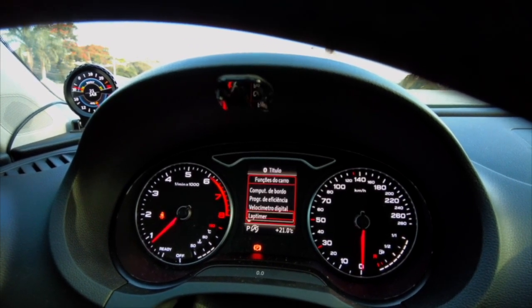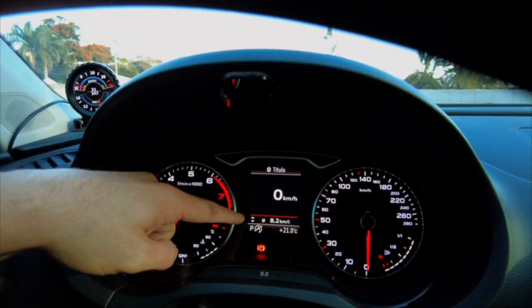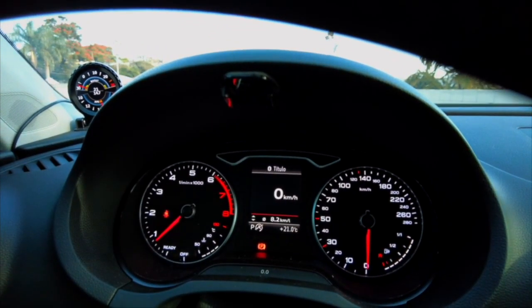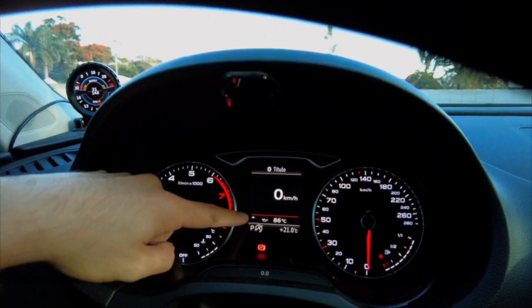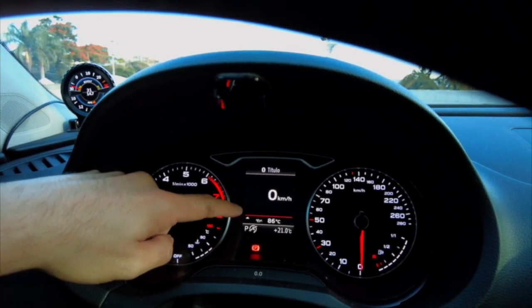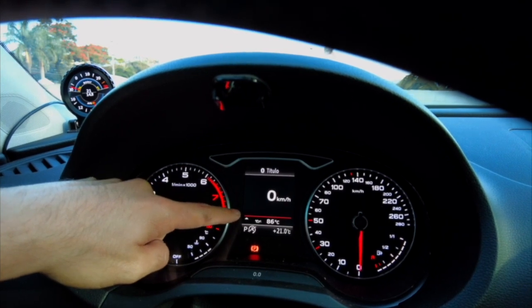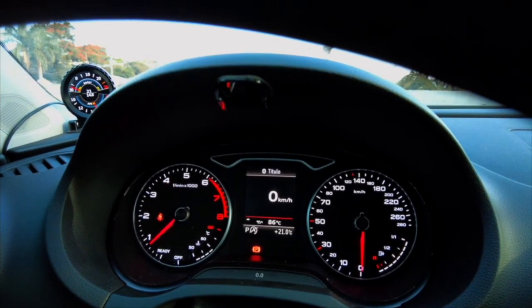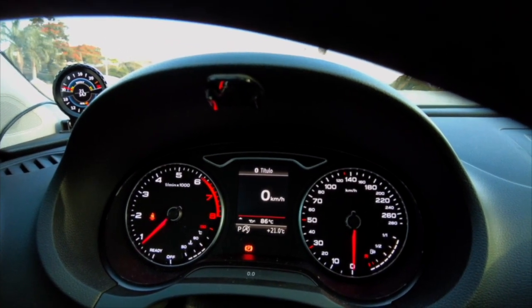Additionally, we have another function that is not set by default. It's found below. If you scroll down, you will find an option that displays the temperature of the engine oil. It's vital for ensuring that the oil is at the correct operating temperature, preventing any overheating issues. You can activate this function at any time.